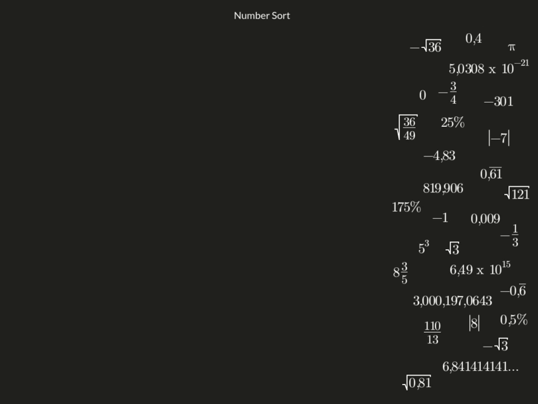Let's take a look at these numbers that you can see on the right side over here. We're going to put them into groups, and we just want to see if you can understand why we would put them in that group. Now you could put them in your own groups and see if you get the same groups I do, but would you understand why I grouped them like this?